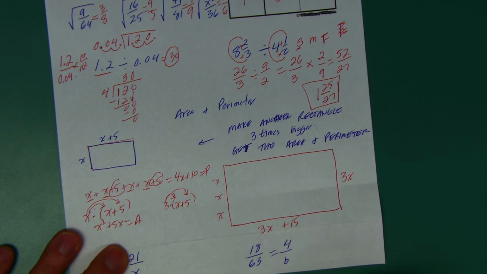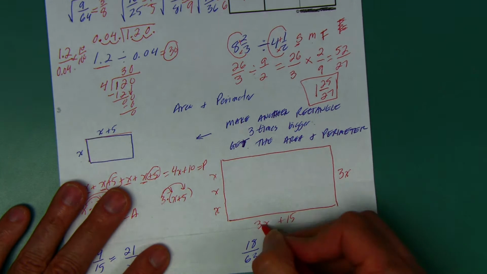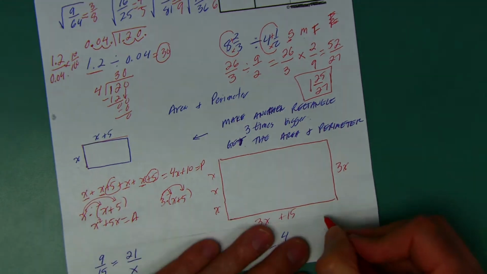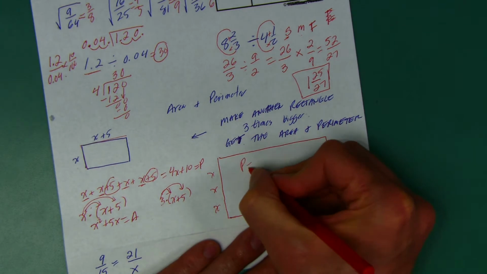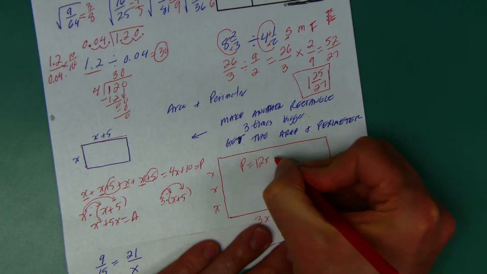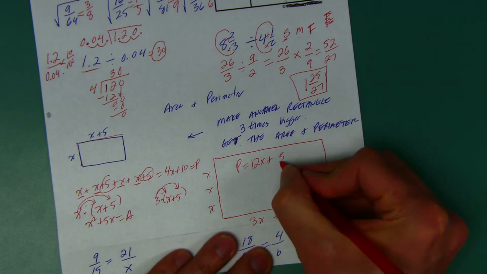Okay, so the perimeter now is 3x plus 3x plus 3x plus 15 plus 3x plus 15. That's 3x, 3x, 3x, 3x. The perimeter ends up being 12x plus, I got a 15 on the bottom, 15 on the top, 30.